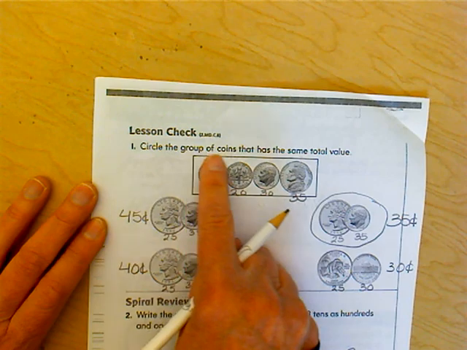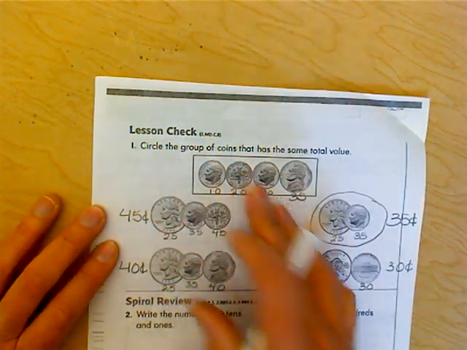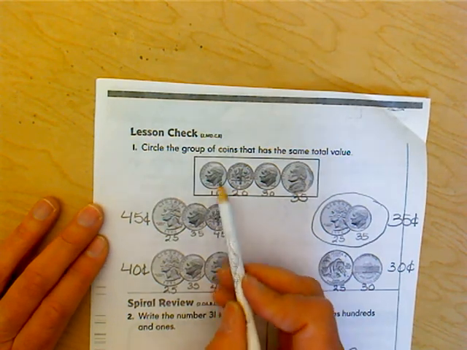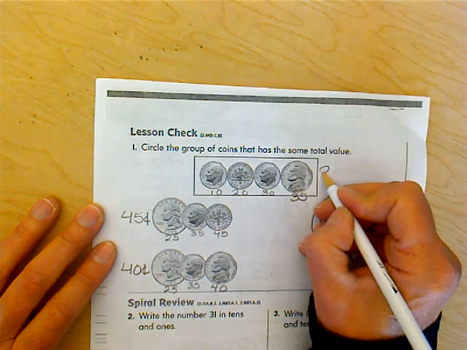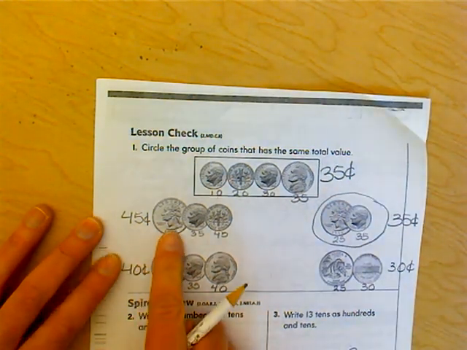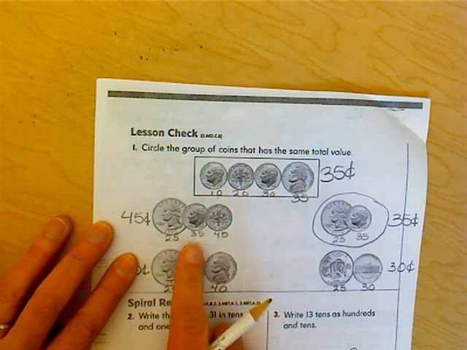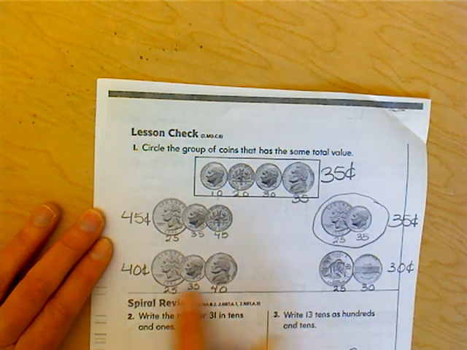And now you're going to group the coins that have the same value as this. Now they've already put it in value order for you. 10, 20, 30, and 35. So I know that my group of coins has a value of 35 cents. This group of coins, 25, 35, 45, had too many, so that one's not going to be it.